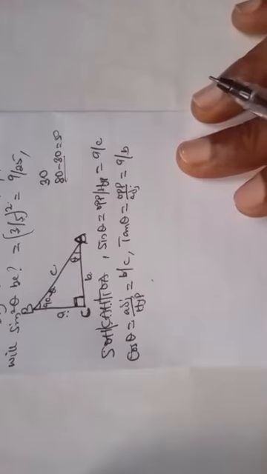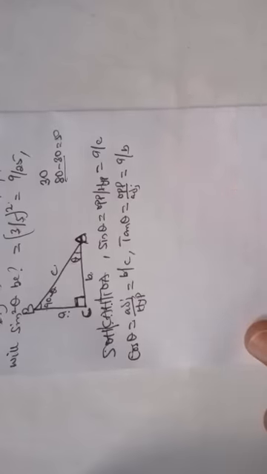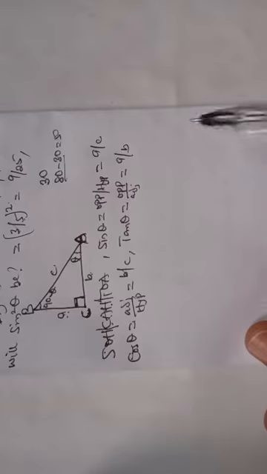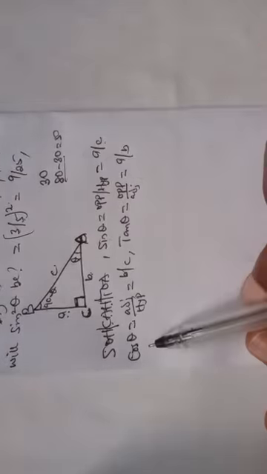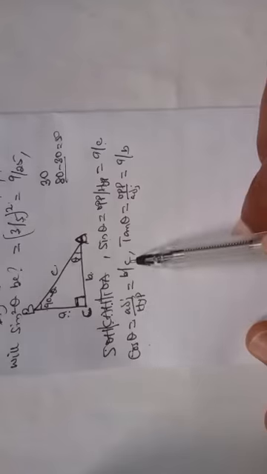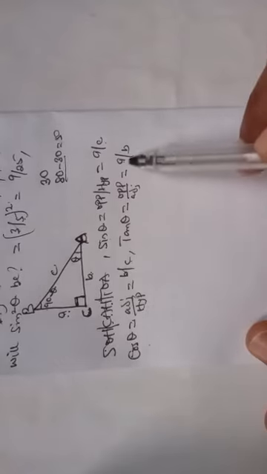We have seen that sin theta gave us A over C, cos theta gave us B over C, while tan theta gave us A over B.